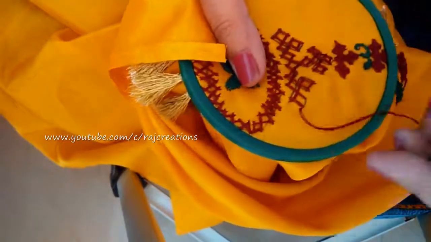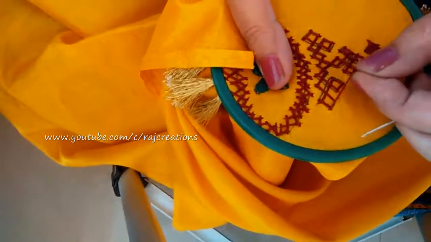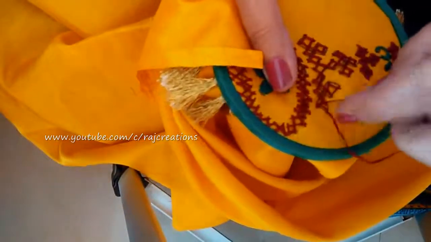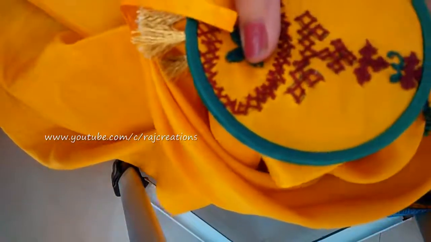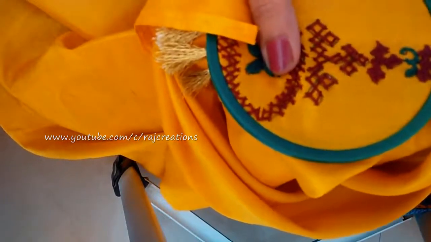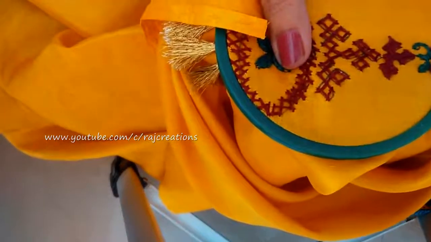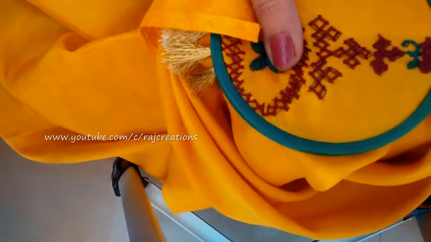Now starting the filling part. First we will cover the upper part of this triangle and then we will proceed to downwards the lower row.